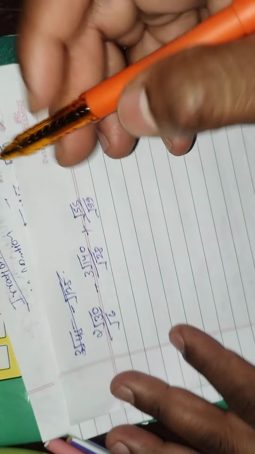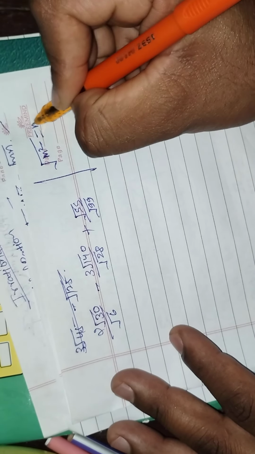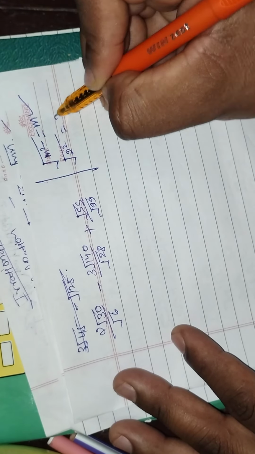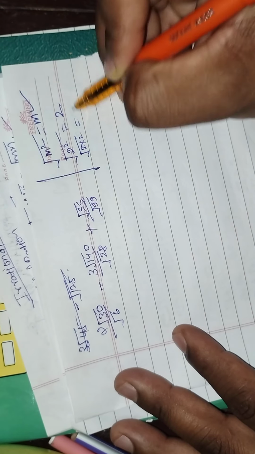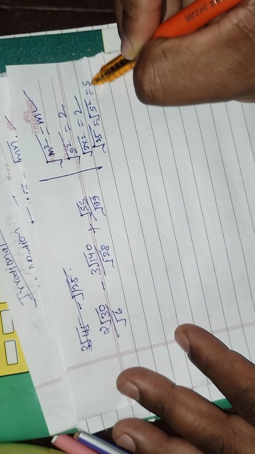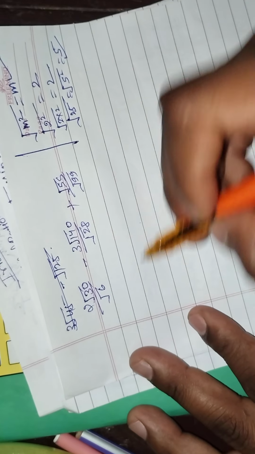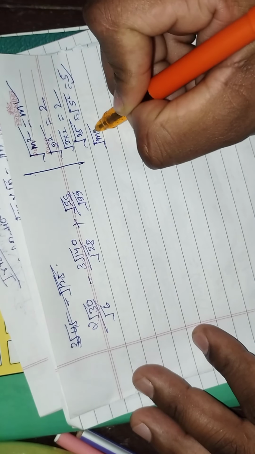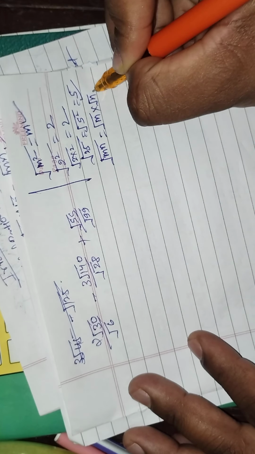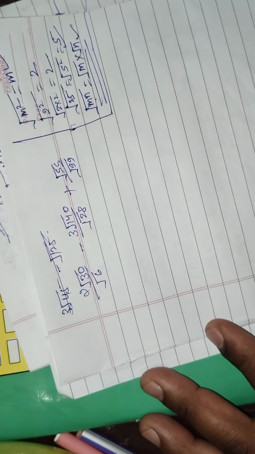Firstly I want to tell you again: if there is m square inside the root, you can write just m outside. Like 2 square, you can write 2. Similarly, under root 25 means 5 square, so you can write 5. We did this in the previous examples. And one more thing: if there is mn, we can write under root m into under root n. This is the key point, and you have to remember it.